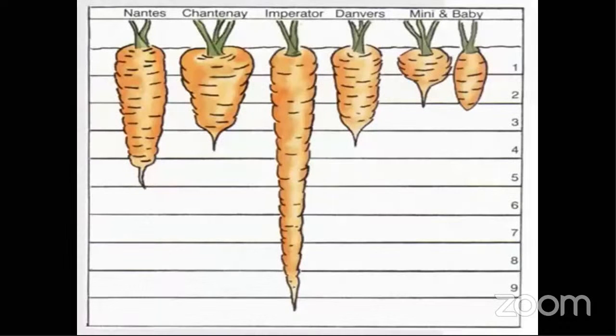That's it. Next, here we can see the different roots. Nantes, as I told you, the typical cylinder. You see all these carrots, only small carrots. If you are seeing them in the market, then it is Nantes actually. And Chantonnay, which is very typical, like it is tapering here and suddenly it is blunt. It is not growing. And next is the long Imperator, which is very long, and Danvers, Mini, and Baby.